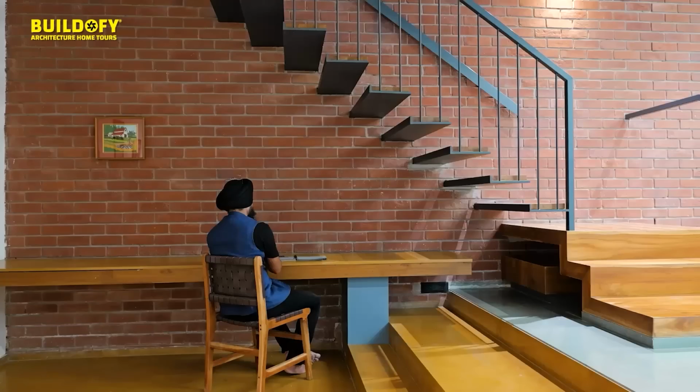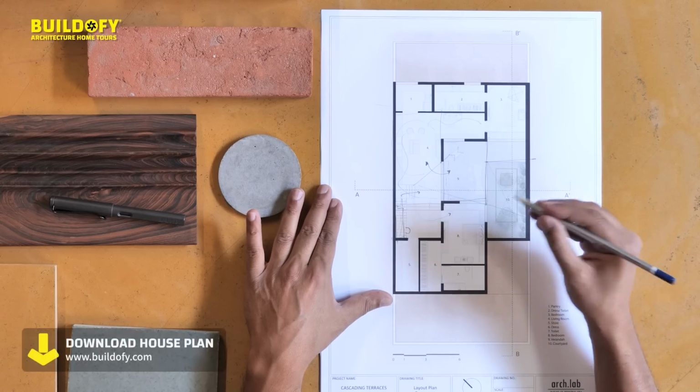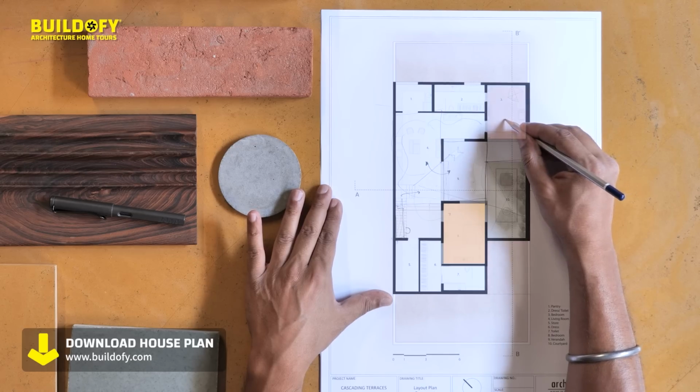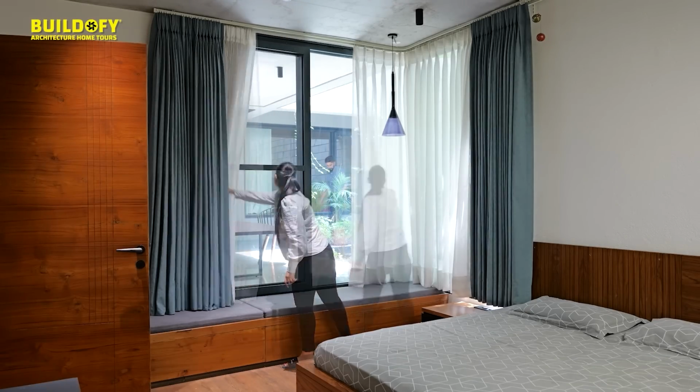We have further 3 steps, and then we enter into a zone which is a study in the basement level. This space is the main master bedroom in the basement, and then there's a second bedroom at the back level. Again, these 2 bedrooms get to have bigger windows.